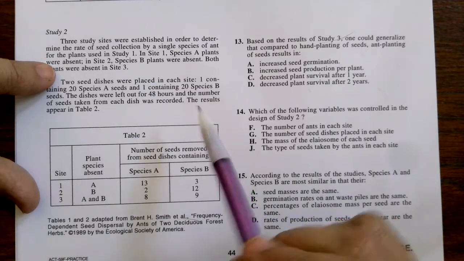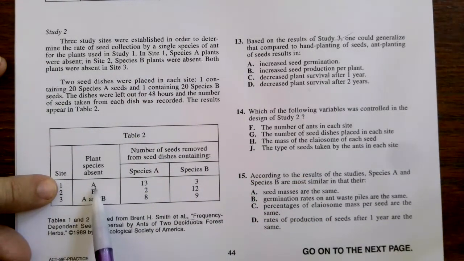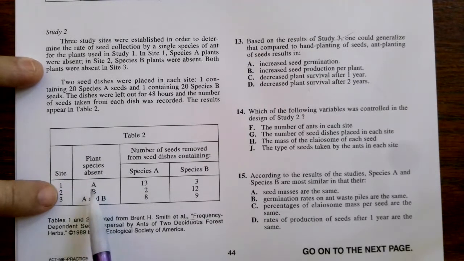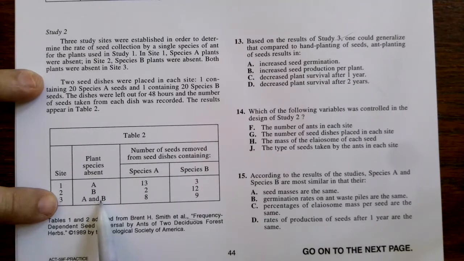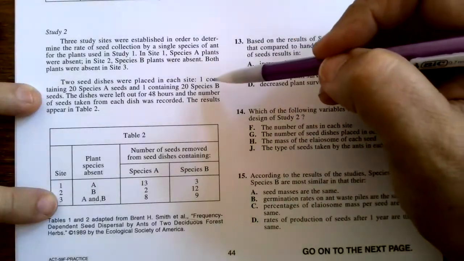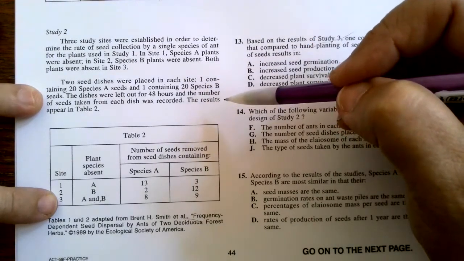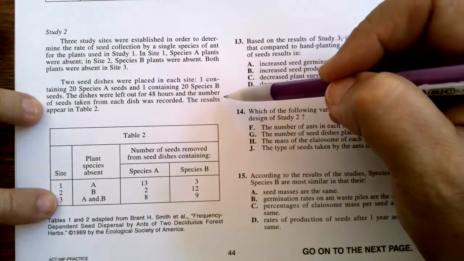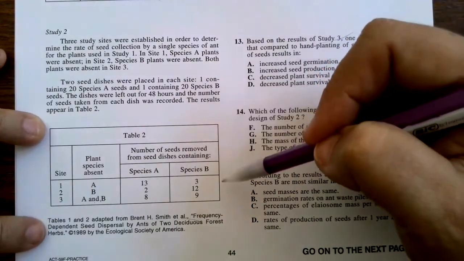In site 1, so here are our sites down here, species A plants were absent. In site 2, species B plants were absent. And in site 3, both of those plants were absent. Two seed dishes were placed in each site, one containing 20 species A seeds and one containing 20 species B seeds. The dishes were left out for 48 hours and the number of seeds taken from each dish was recorded. The results appear in table 2.